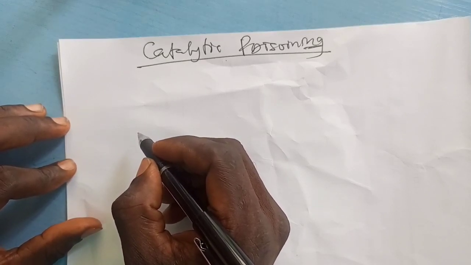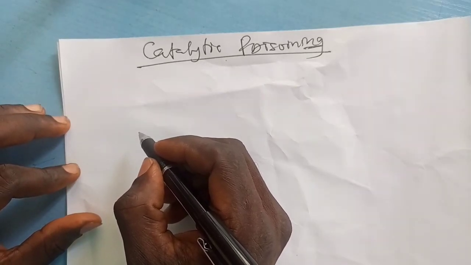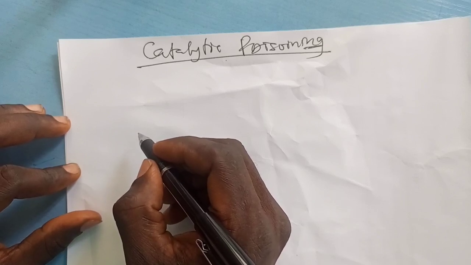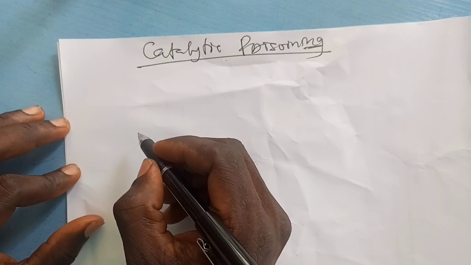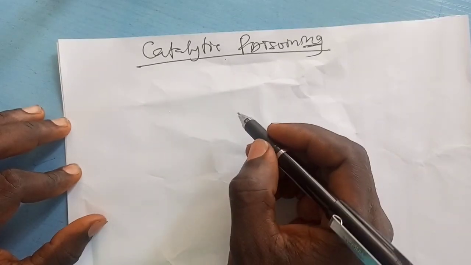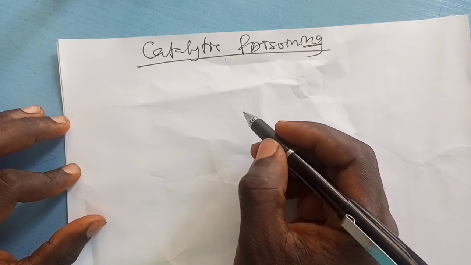So in a reaction where you add a poison to the catalyst, the poison destroys the activity of the catalyst. So a catalytic poison is a substance which destroys the activity of the catalyst to accelerate a reaction.